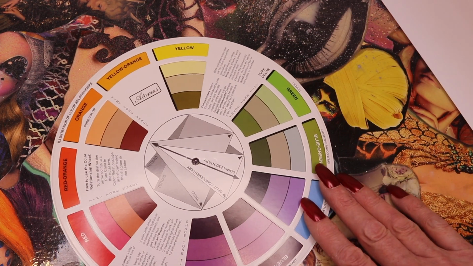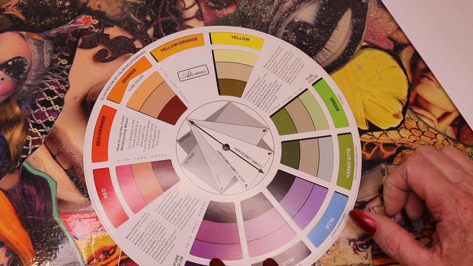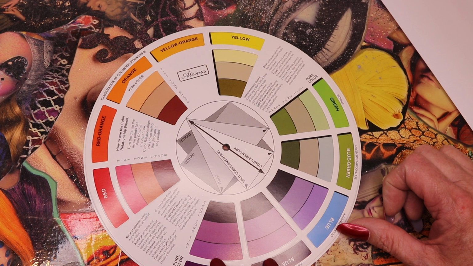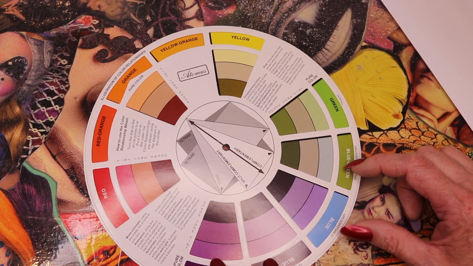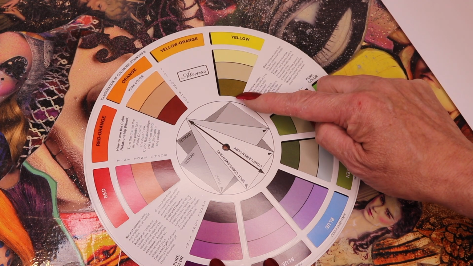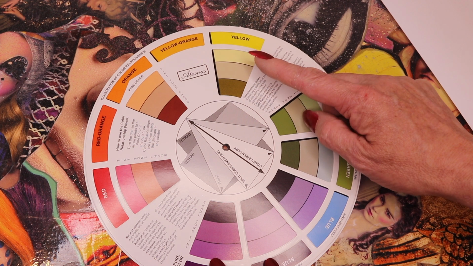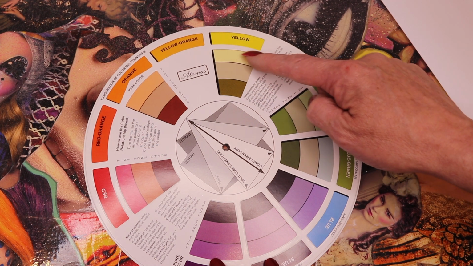Now, if I take the yellow, for instance, up here, I've got 3 different shades, and these 3 different shades are tints, tones, and shades. So the top is a tint, a tone, and a shade, and these are achieved by adding white to the yellow, which will make this tint colour here.